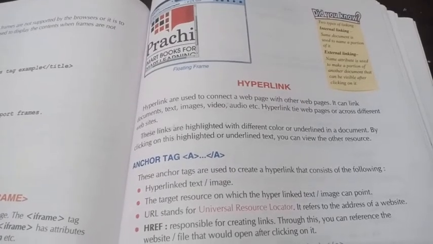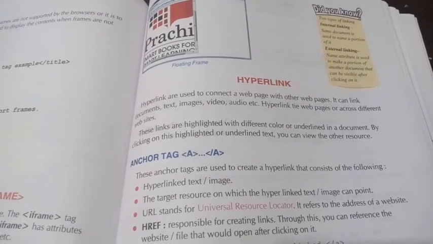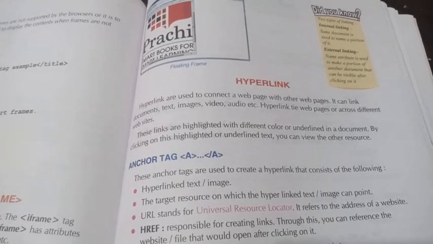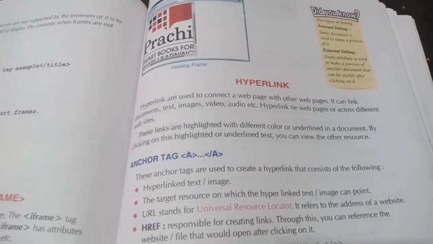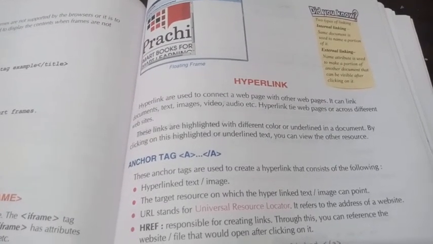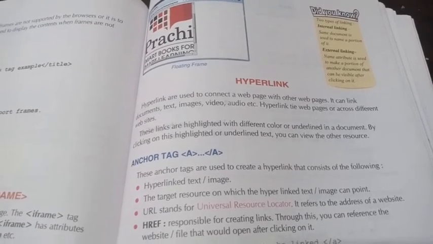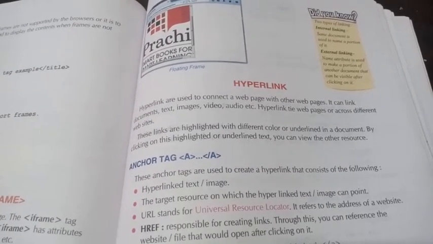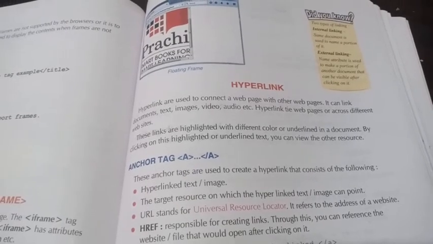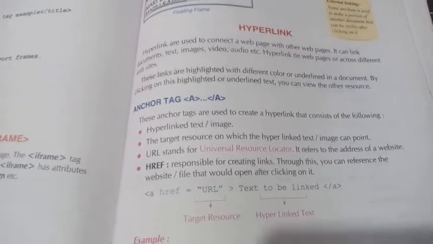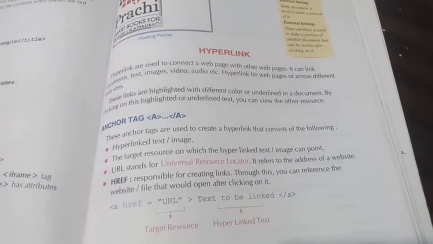Hyperlinks tie web pages together, within or across different websites. These links are highlighted with a different color or underlined in a document. When you click on this highlighted or underlined text, you can view the other resource. Here the anchor tag is used for the hyperlink.